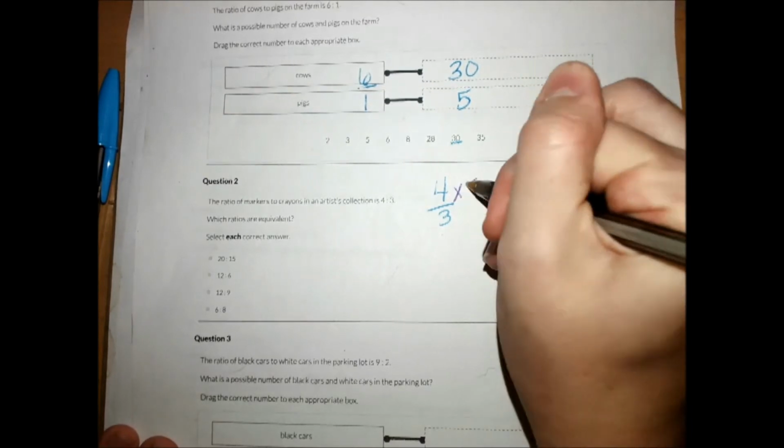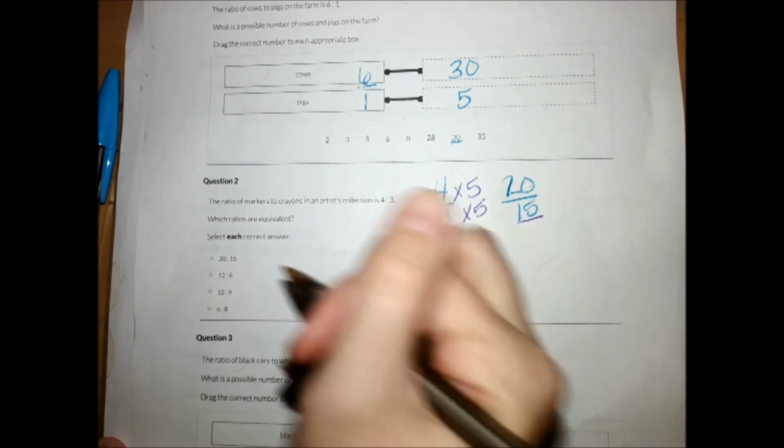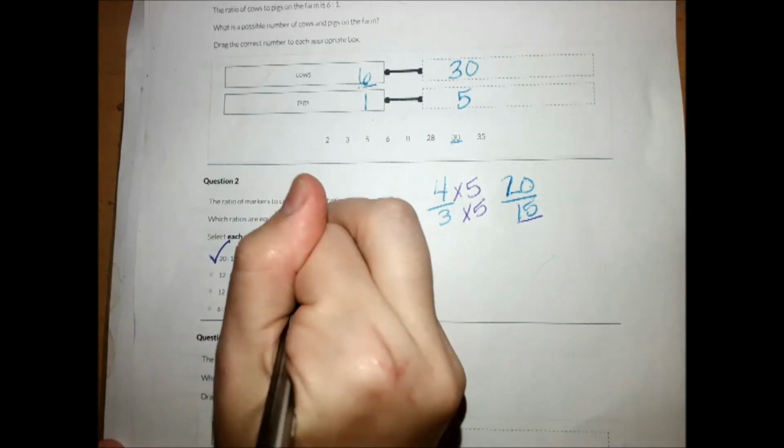Okay, so 4 times what gives me 20? I can multiply by 5. So if I multiply the bottom by 5, it also gives me 15. So I would say that that's an equivalent ratio. Okay, let's try our next one.